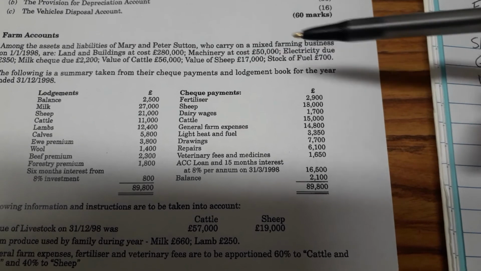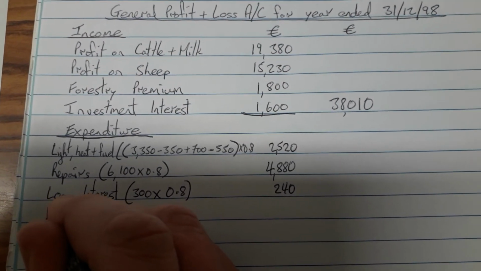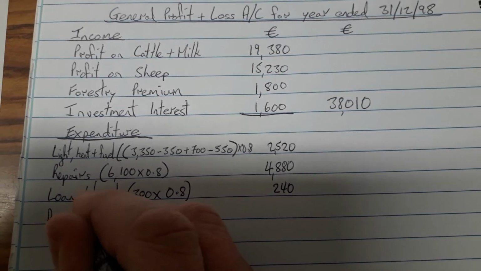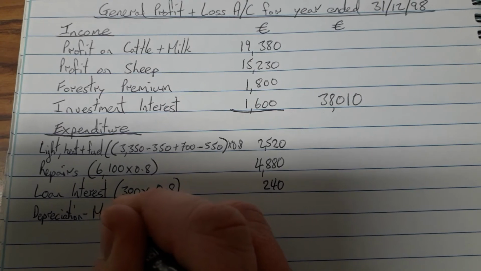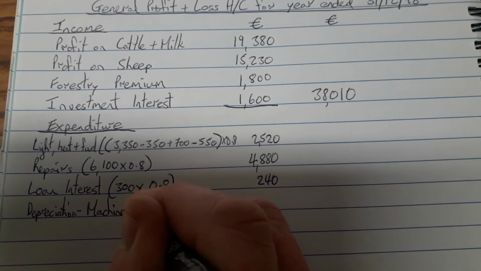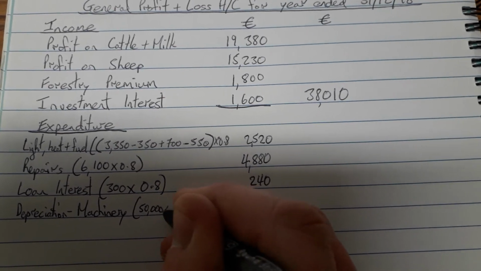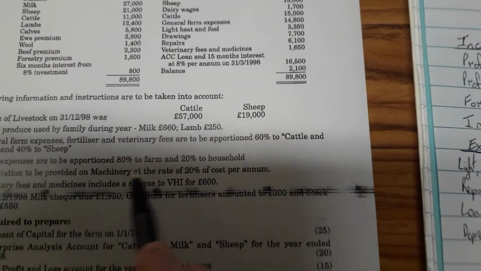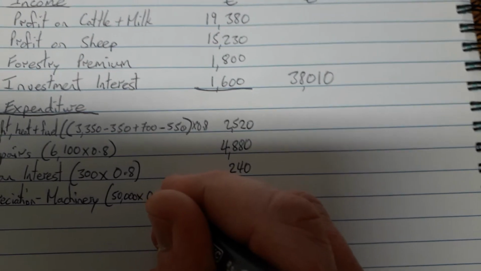It's this 50,000. So if we write here depreciation, machinery, and it's 50,000. And we said we depreciate machinery at a rate of 20% of cost per annum, so we get 20% of that.